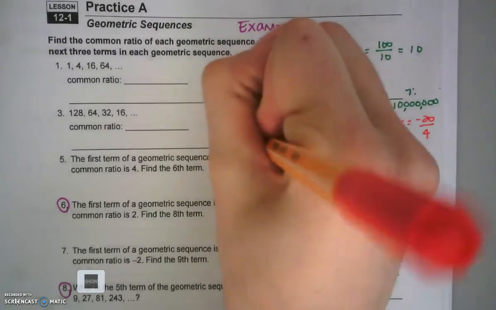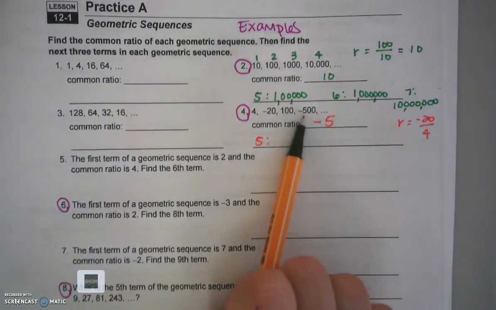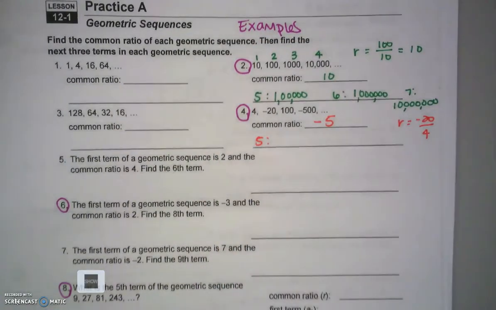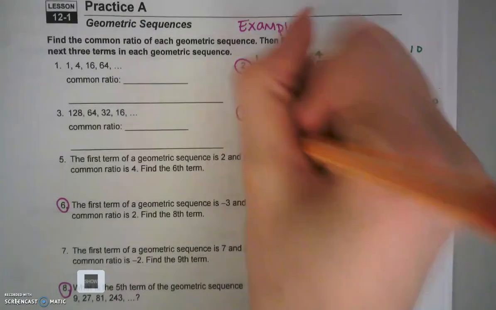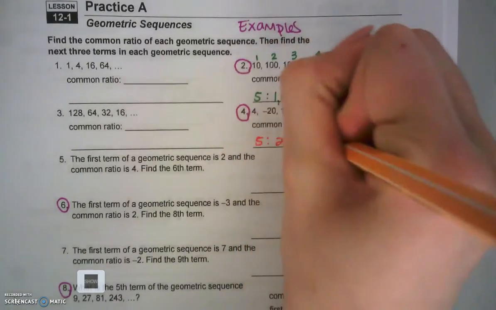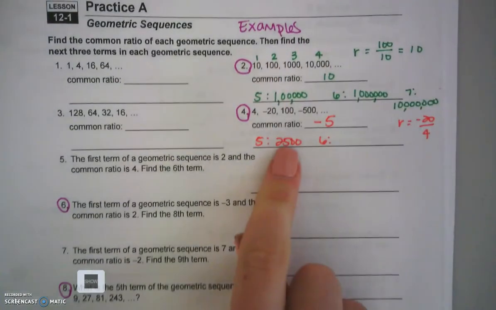So my fifth term is going to be a negative 500 times a negative 5. I'm going to times this by negative 5.